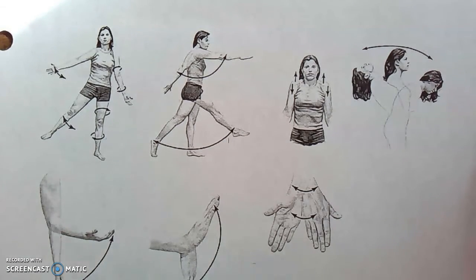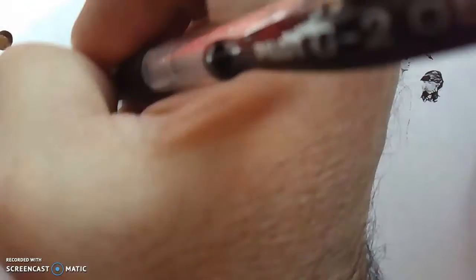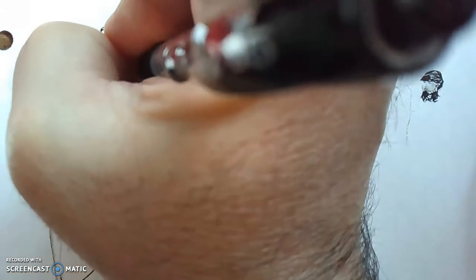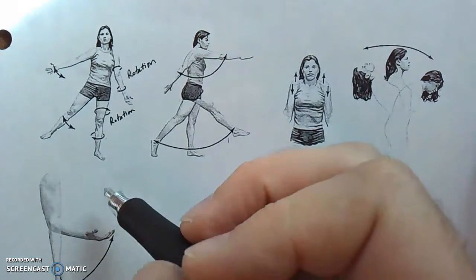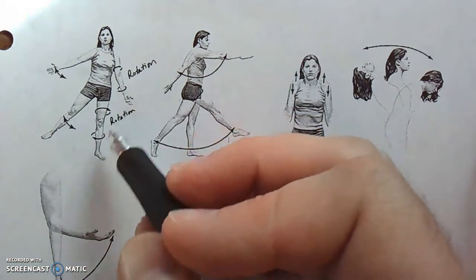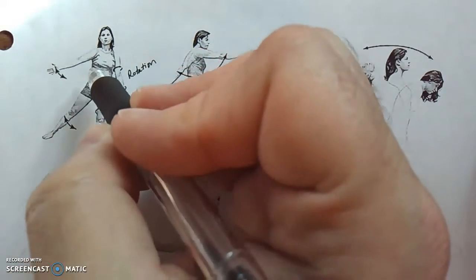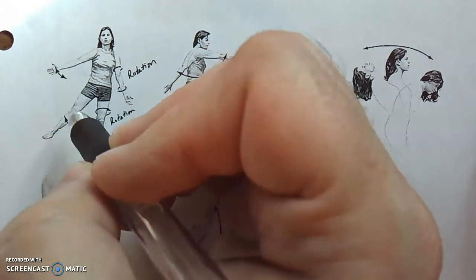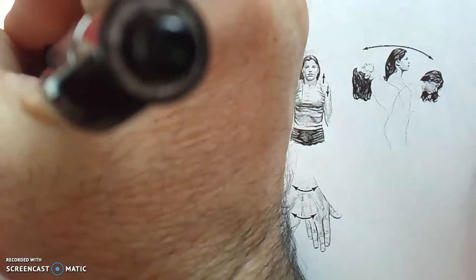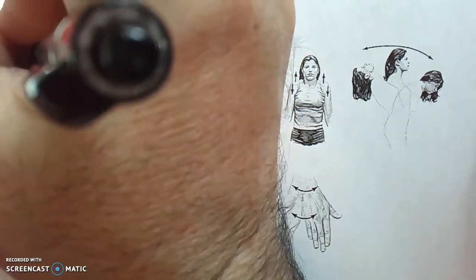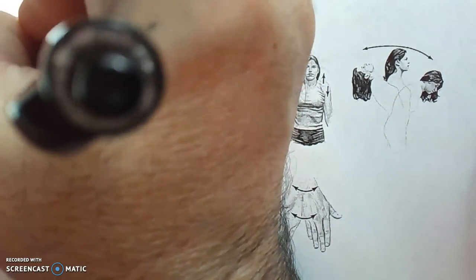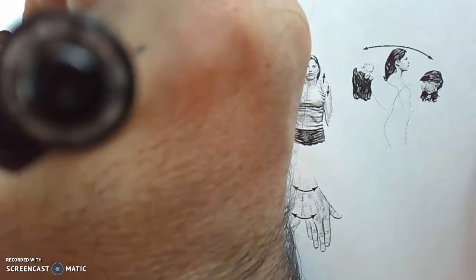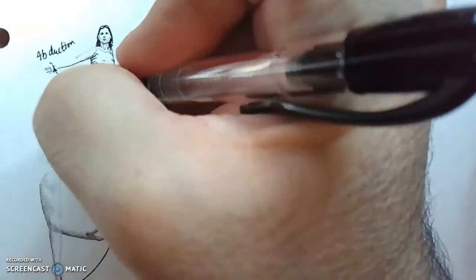Our first diagram here has rotation around an axis for the arm and the leg. We could have medial or lateral rotation, but we're just going to label these rotation. Then we can see the arm and the leg both moving away and towards. If we're going in this direction up here, this is abduction. If we're moving the arm or the leg back down, it's adduction. So we're adding our arm back to our body.